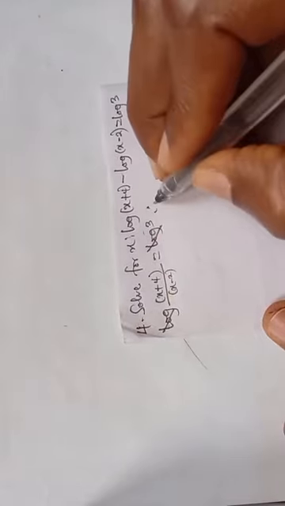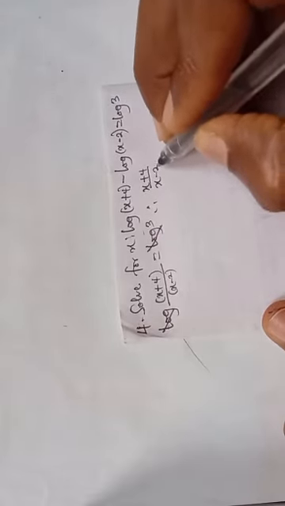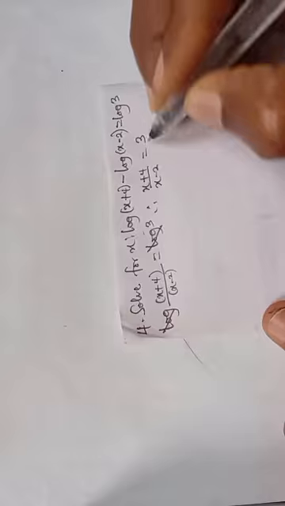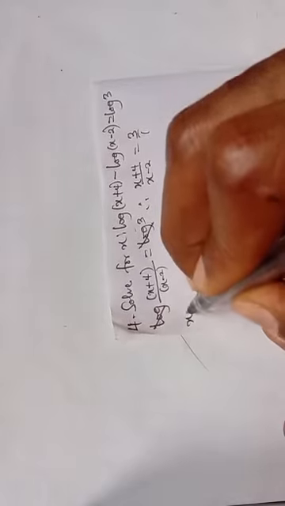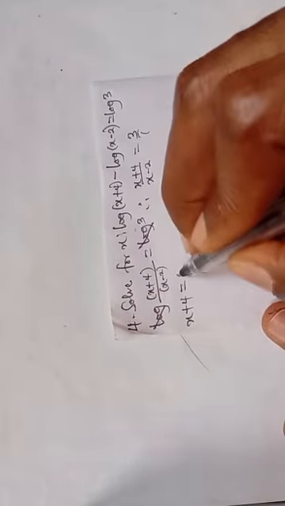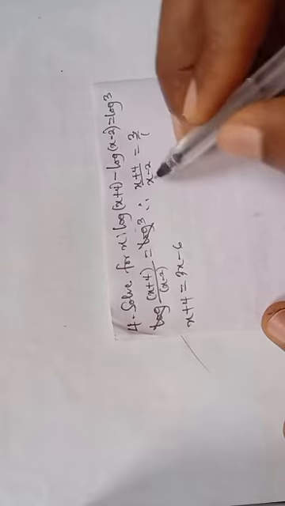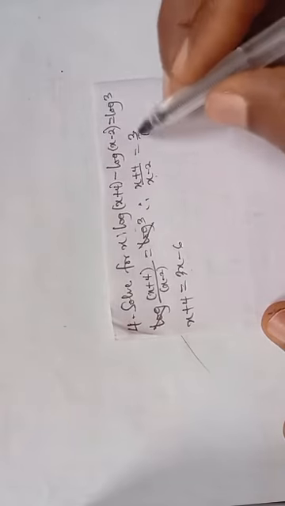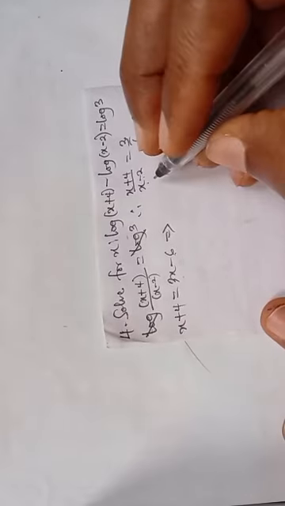Of course, this log cancels away. So I'm going to have (x plus 4) over (x minus 2) equal to 3. When I cross multiply, I'm going to have x plus 4 is equal to 3x minus 6. Because 3 times x is 3x, 3 times minus 2 is minus 6. So we continue.